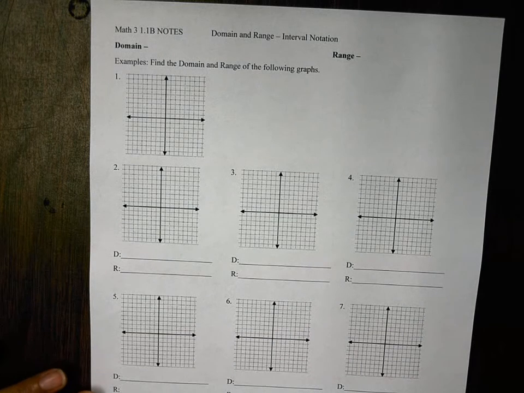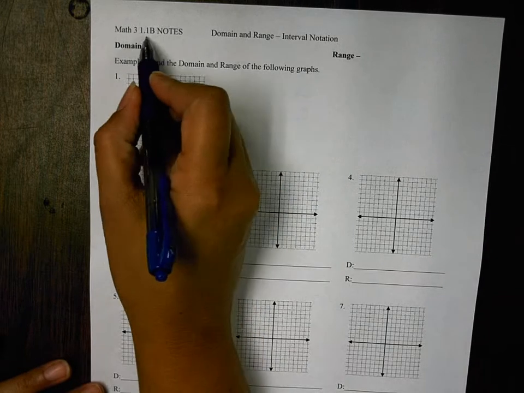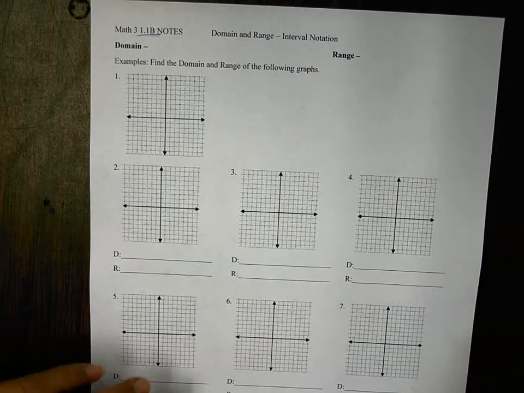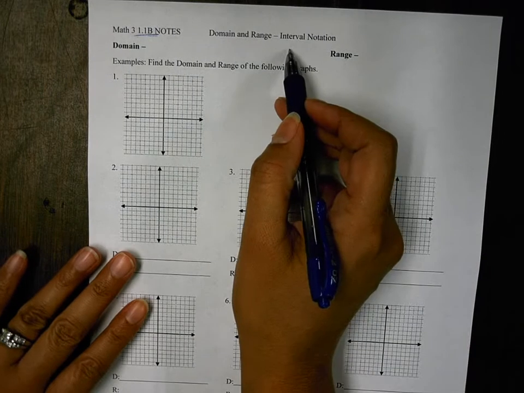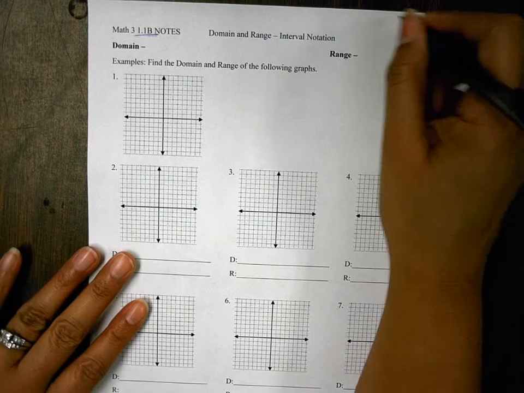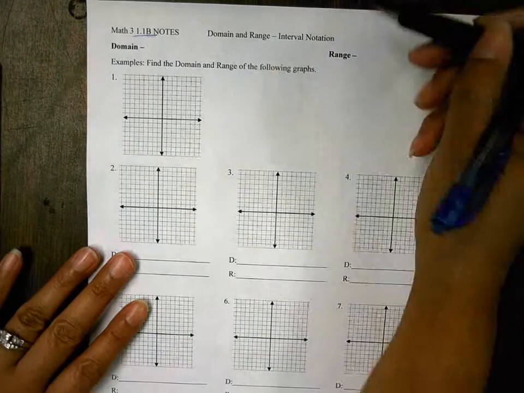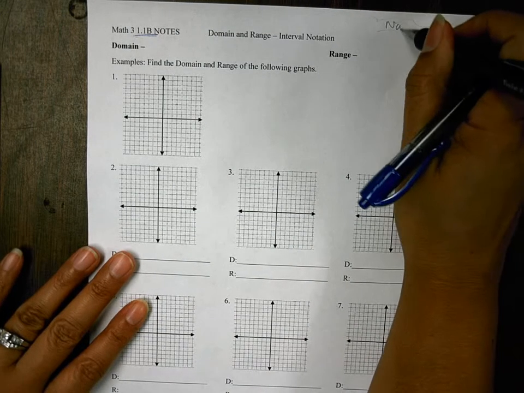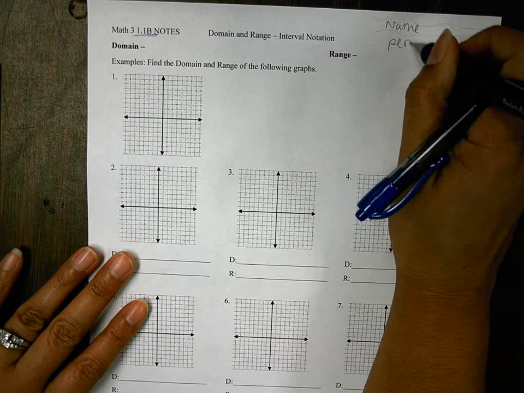This is Math 3, Unit 1, Lesson 1B notes. It's titled Domain and Range and Interval Notation. Put your name and period up here in this corner, so that when you turn it in, I can see that it belongs to you, name and period.